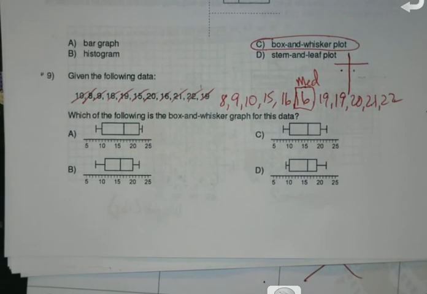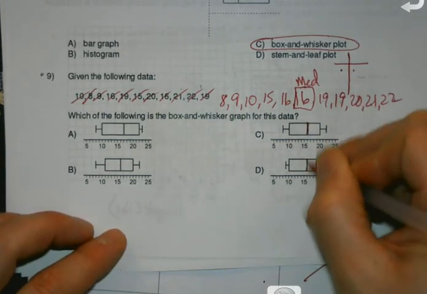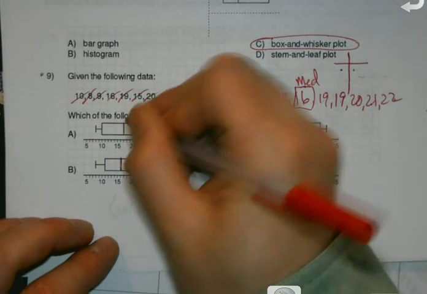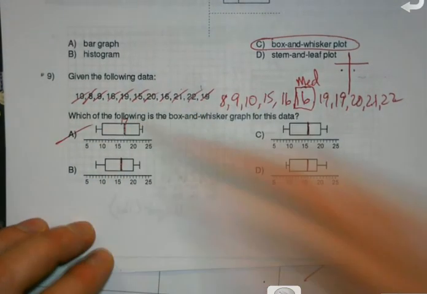All right, let's see if we have multiples. Oh, bummer. Did any of them not have 16 as a median? Here's my median line on all of them. I think A is 17. I agree. A is at 17. Okay, it's not A.